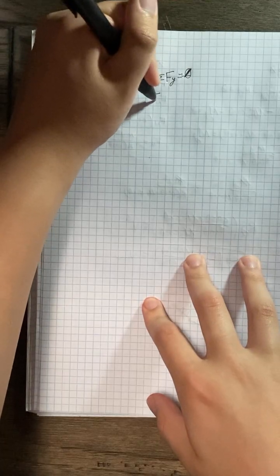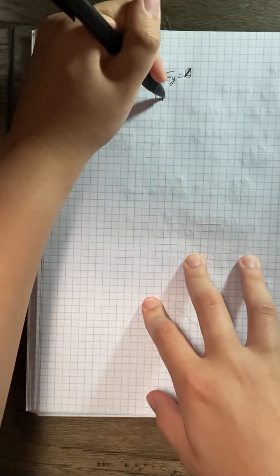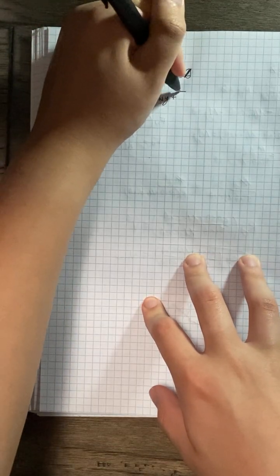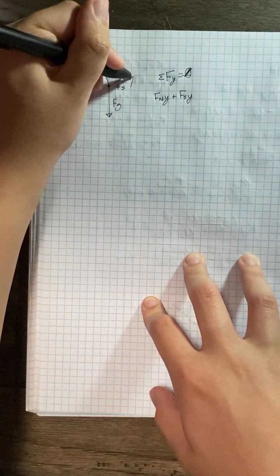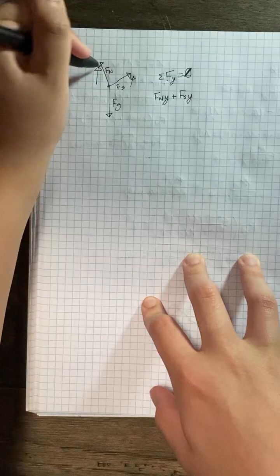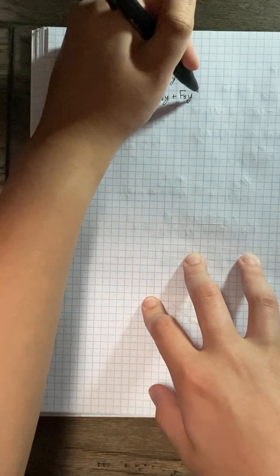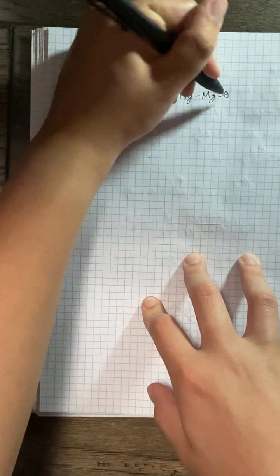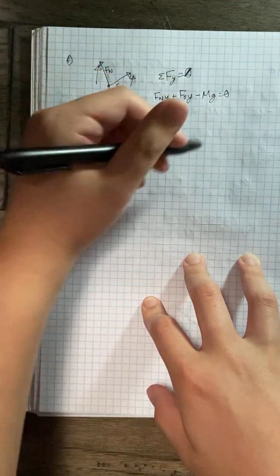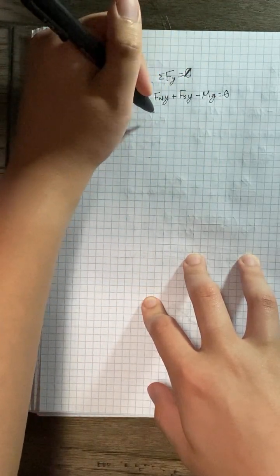And this changes by, when we break the net forces up, we get Fn y, this time plus Fsy, because they're acting in the same y directions. All minus mg is equal to 0. We can break all these up the same way.